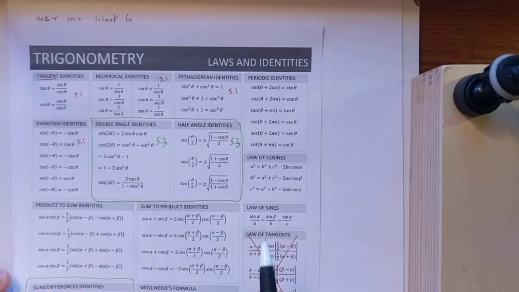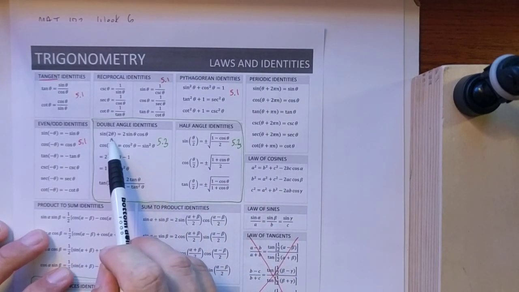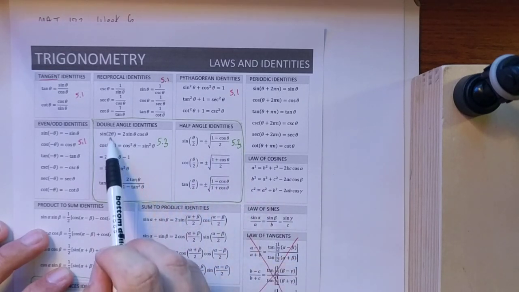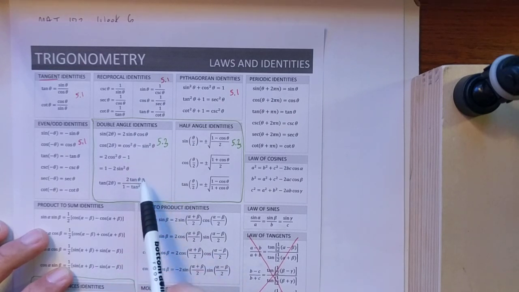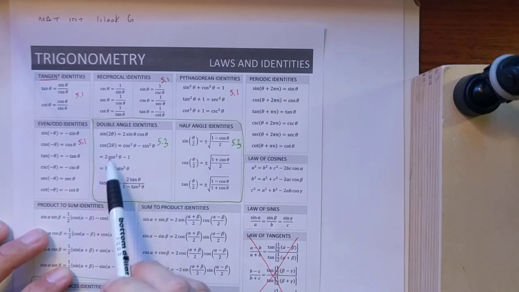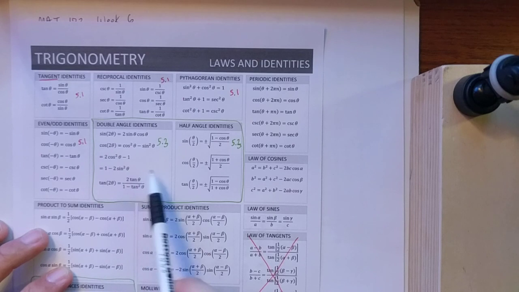And then there's the half angle identity. So if you were to sort of work backwards, right? If this were the angle and these were the half angles, right? You could use this one and work backwards to find the sine of a half of an angle, right?